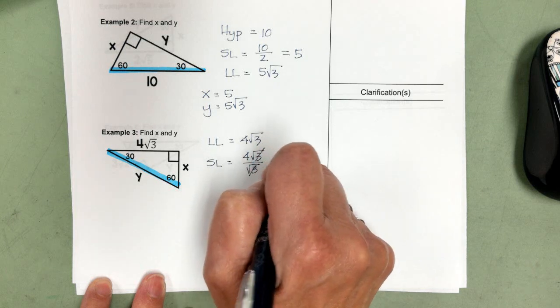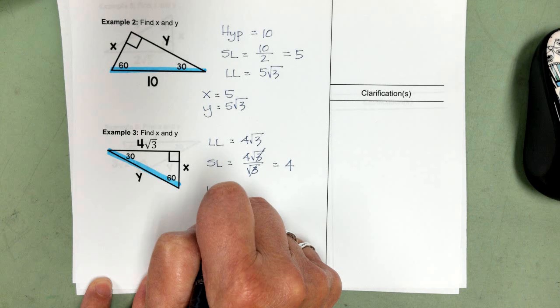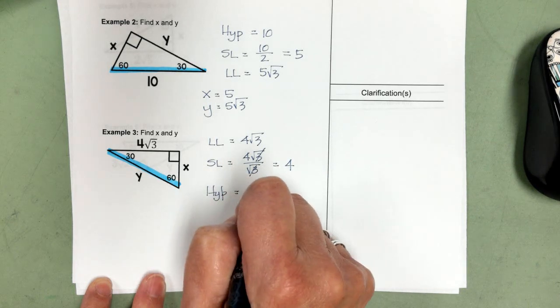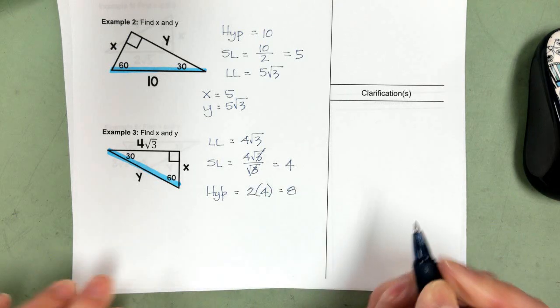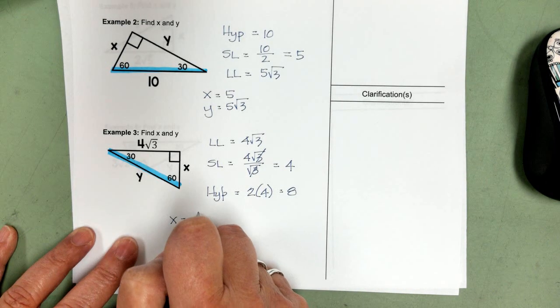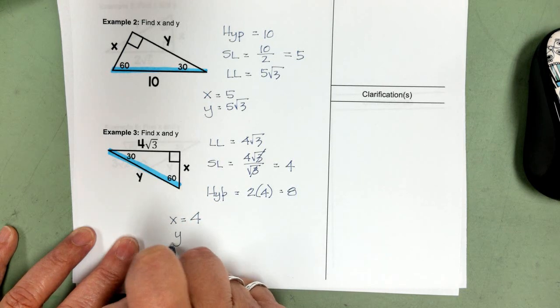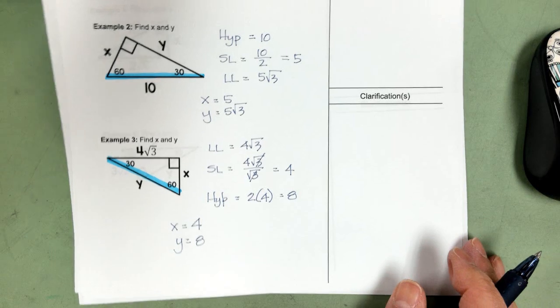Notice these cancel out, and we get a short leg of 4. To find the hypotenuse, you take 2 times the short leg, which gives you 8. So in this diagram, x represents the short leg, which is 4. Y represents the hypotenuse, which is 8.